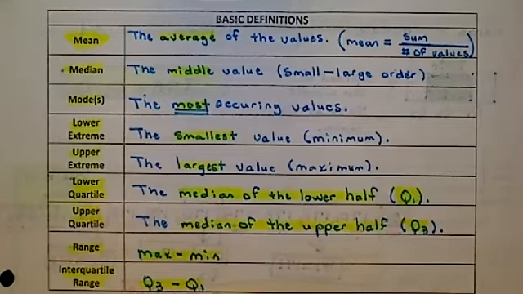So as you copy these, mean is the average of values. Remember, you're going to take the sum and divide by how many values there were. Mean teachers give averages. Median, that's going to be your middle number.